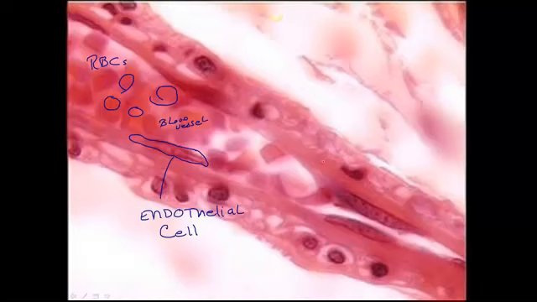This is another picture. It's the exact same thing. This has some red blood cells in it. So you can see that this is a blood vessel. And it's not in a living system, so this has collapsed. Usually it would be more round. But you can see this endothelial cell here. This is the nucleus of the endothelial cell. You can even see organelles.